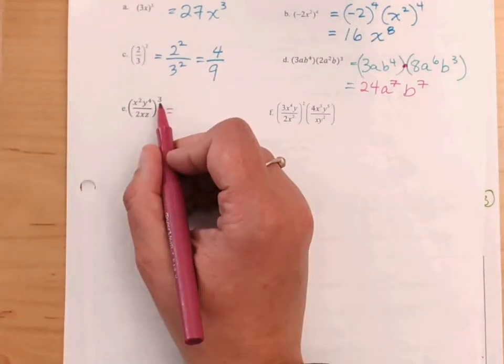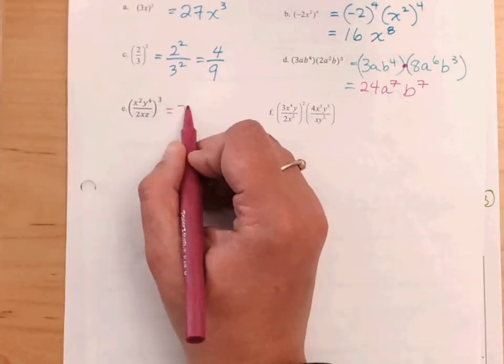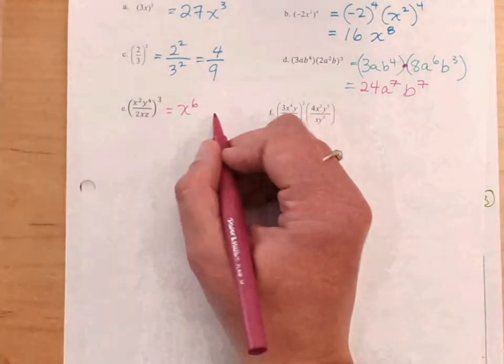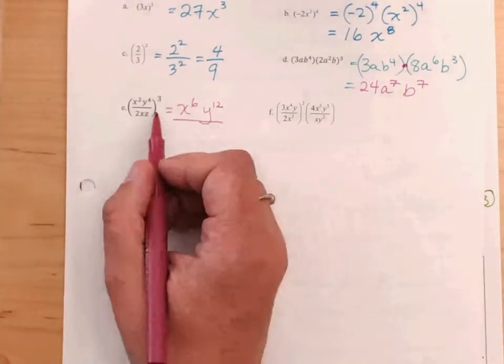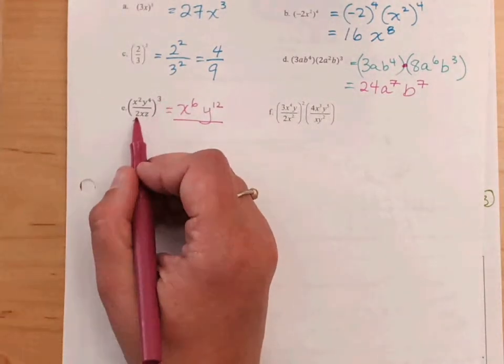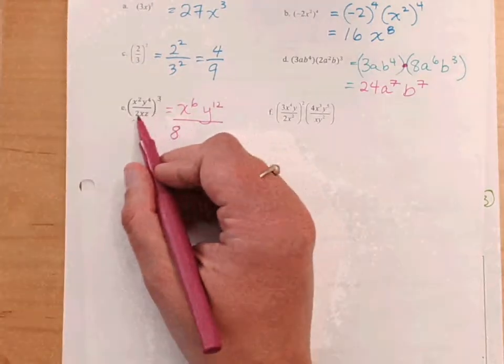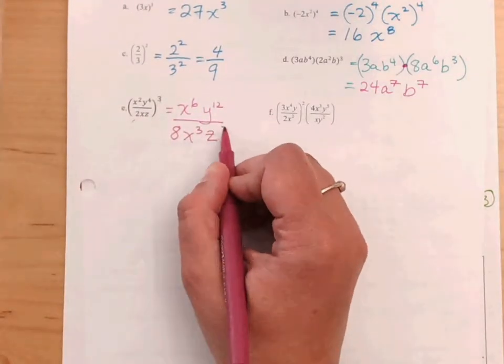Yep, so everything is taken to the 3rd power. What's x squared to the 3rd power? Good. What's y to the 4th to the 3rd power? Good. Over, everything gets taken to the 3rd power. What's 2 to the 3rd power? I said the answer. 8. And then x cubed, z cubed.